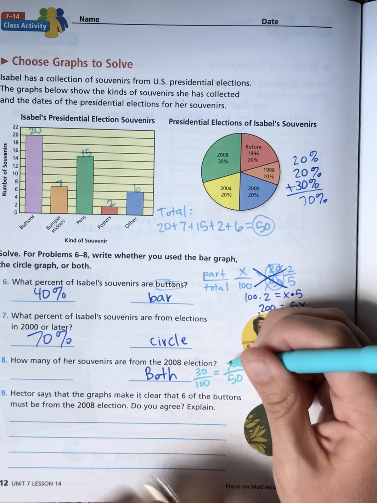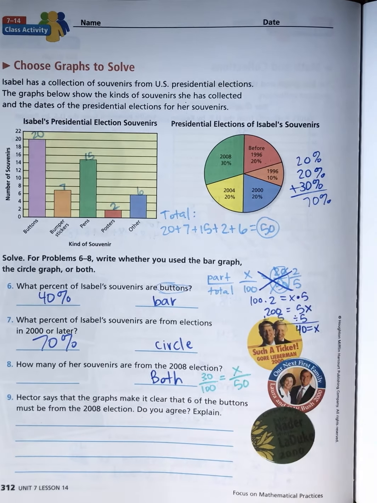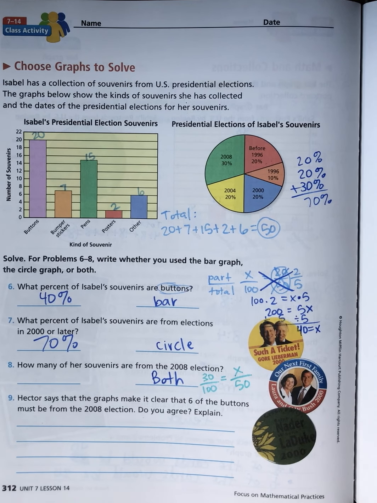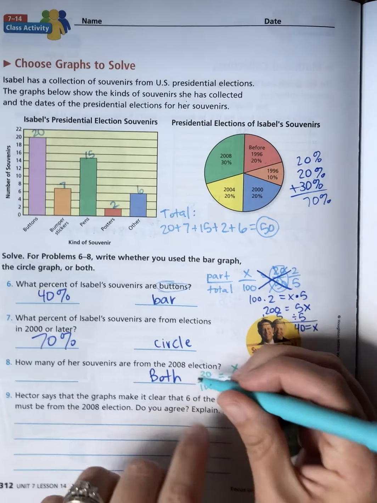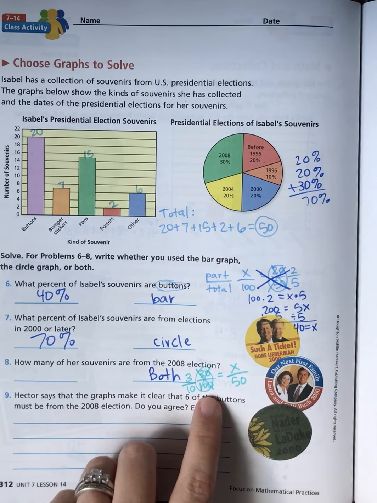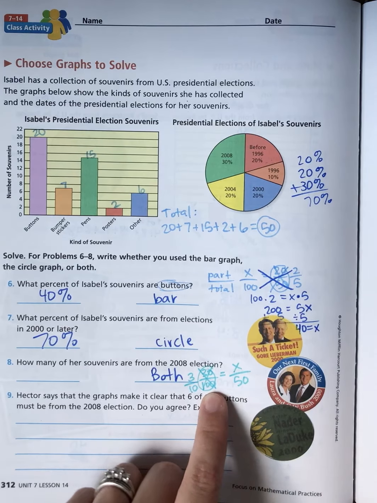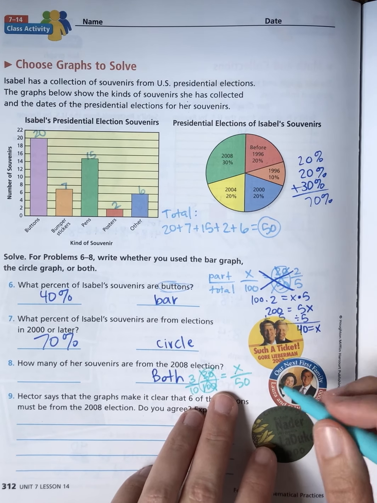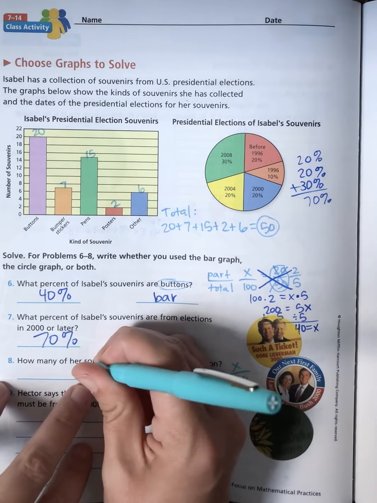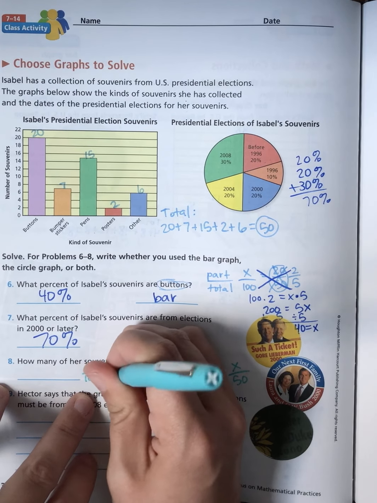And I don't know what number of souvenirs that is. That's where my X is. So to make my math a little bit easier, I'm going to rewrite this as 3/10 because I know that 30 over 100 is the same thing as 3 over 10. So this got a little bit messy. Maybe I'll rewrite it over here. 3/10 equals x over 50.